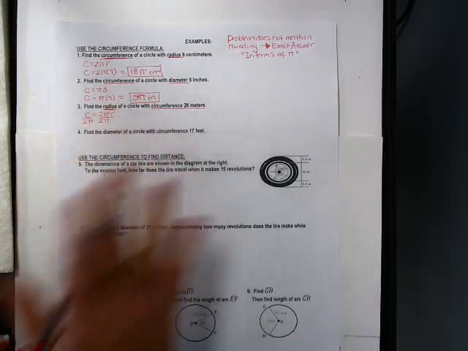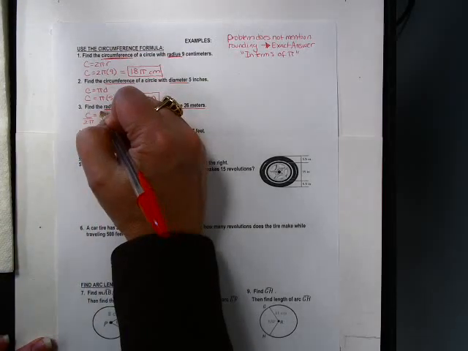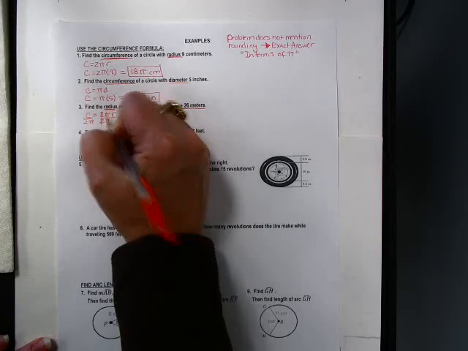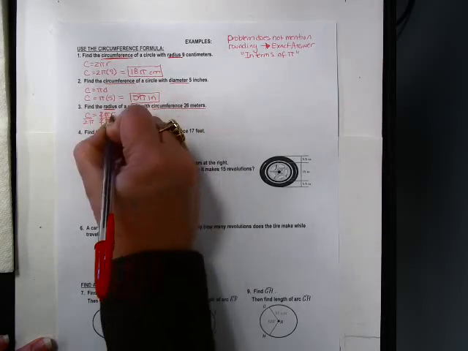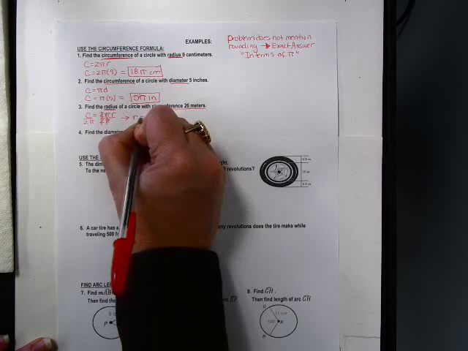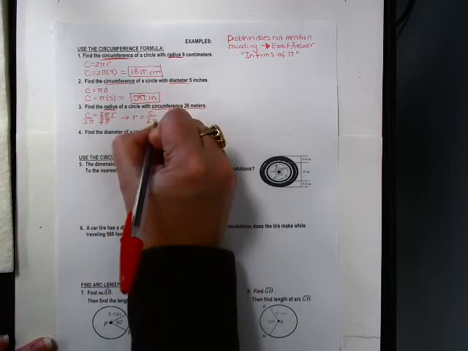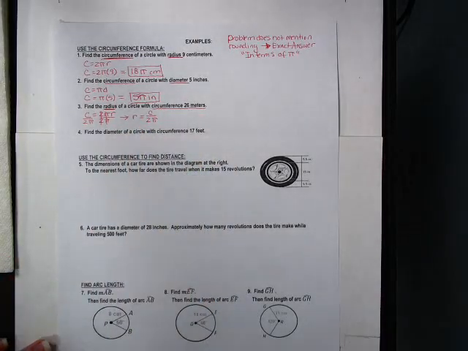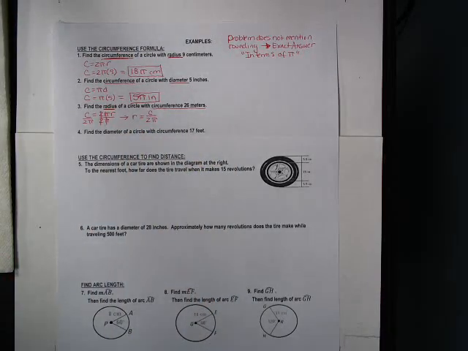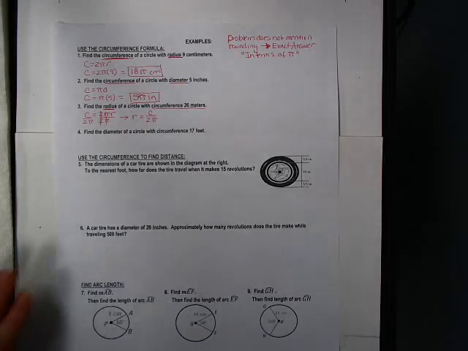Notice how I haven't plugged anything in yet. I'm just trying to manipulate the equation. The 2 and the pi cancel out over here, and that leaves me with the radius equaling the circumference divided by 2 pi. That's called manipulating the equation, and you're going to do a lot more of that next year. So we're going to practice it in this lesson.